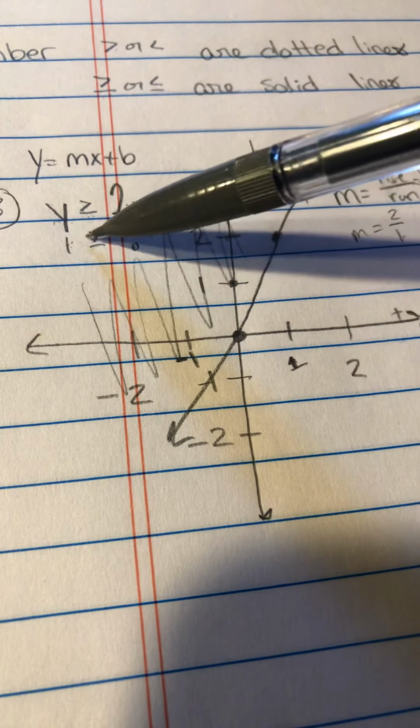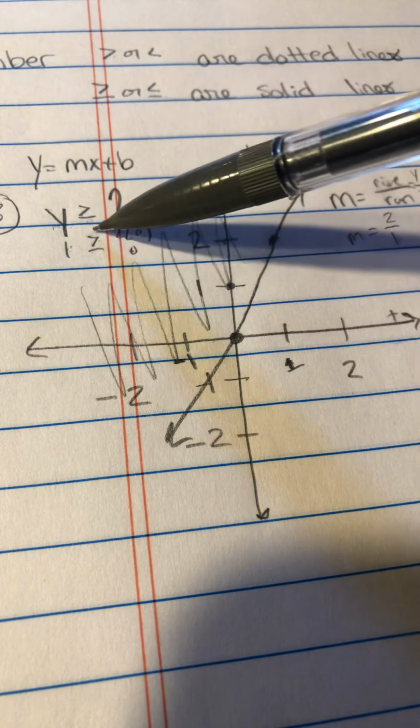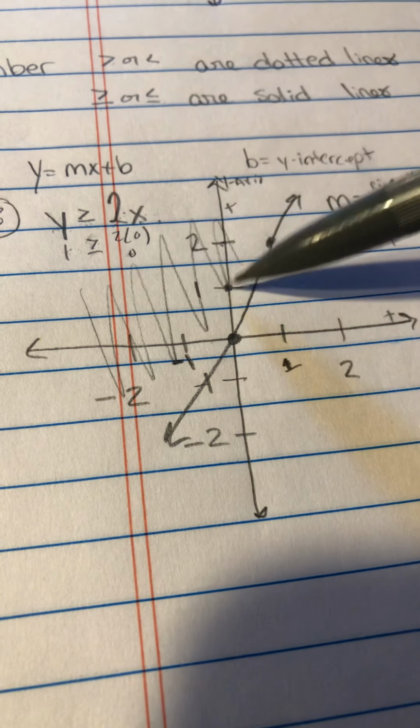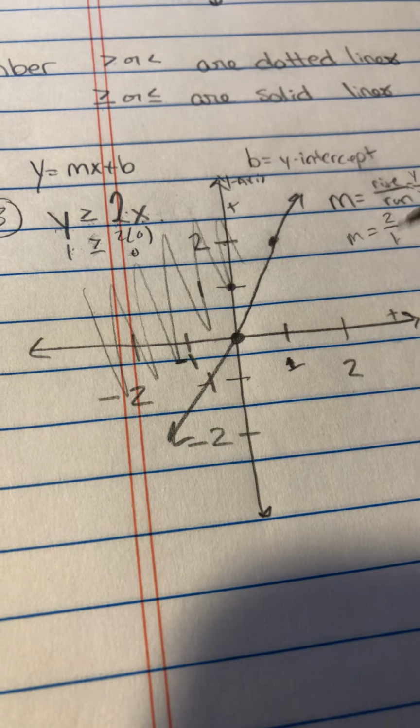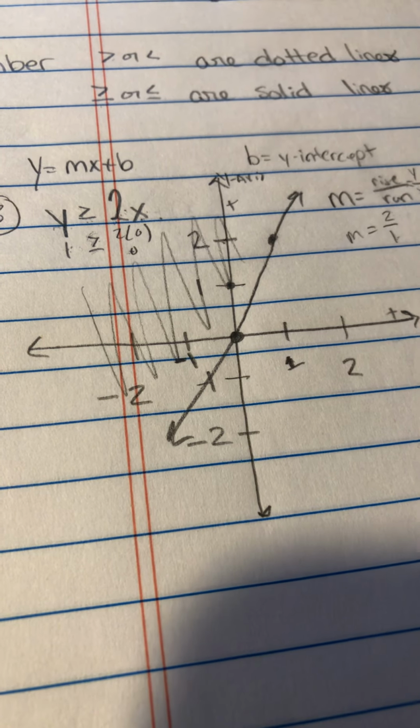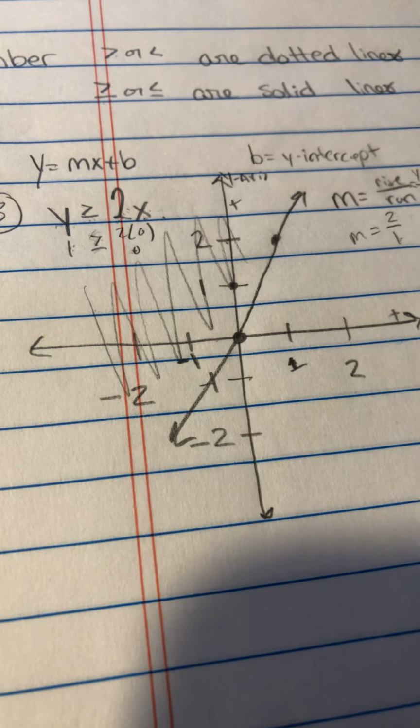If this wasn't true, so like say it was flipped around, so this was 1 is less than or equal to 0, that tells you it's not true. It means you're going to shade on the other side. Okay? Now, it's a confusing concept. I got a couple more questions for you to hopefully make that a little bit more sense.